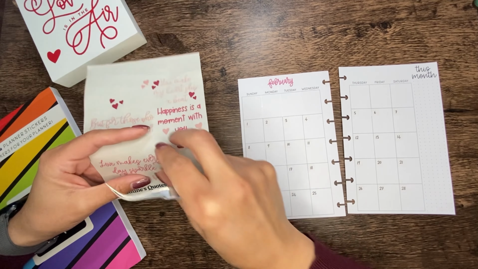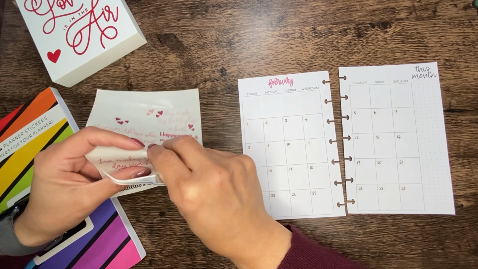So I think I want to use this quote, "Love makes every day sparkle." Let's see, where is this going to fit? Okay, I think it's going to fit perfect right in the middle here. We're going to give that a second to dry while I take a look at my calendar to see what I need to mark, because this is my on the go. And I do have my mini basics by Kell of a Plan to help us out.